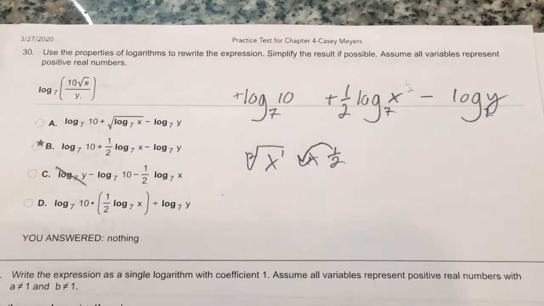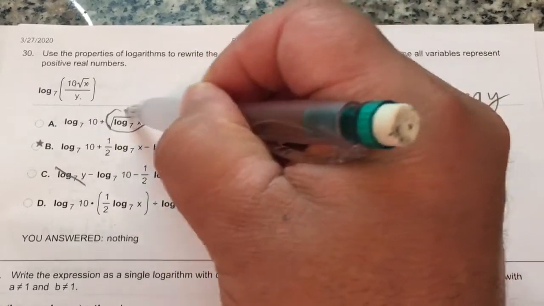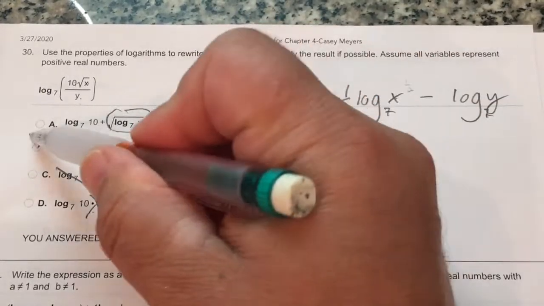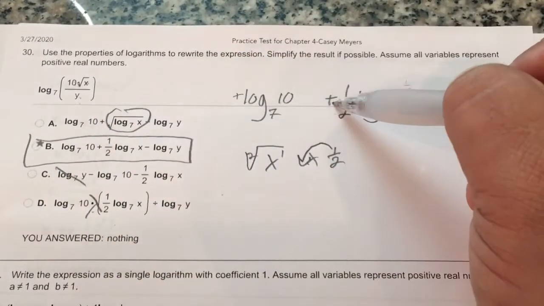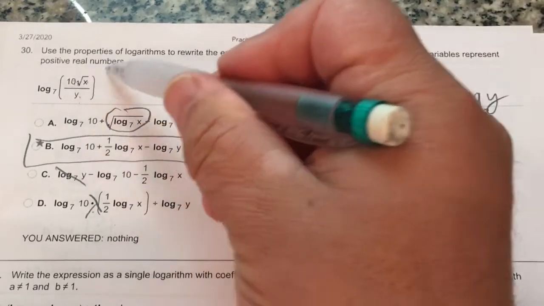It can't be c. Plus 1/2. This is a trick question, it isn't that. This is multiply, it can't be that one. It's going to be choice B. It breaks multiplication down to addition. It breaks division down to subtraction. It breaks the square root down to a fraction.